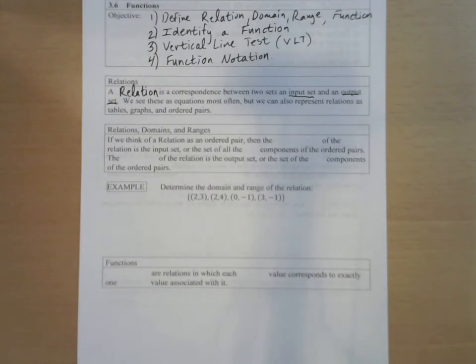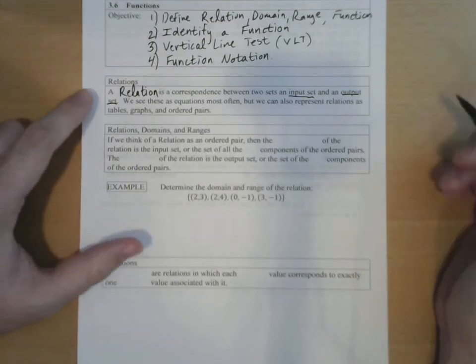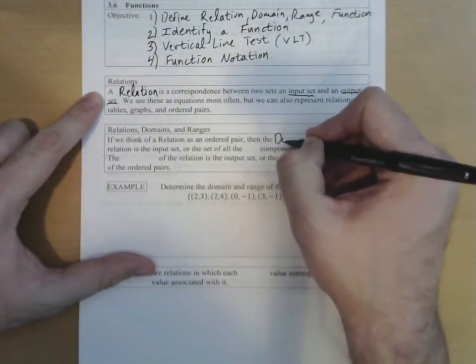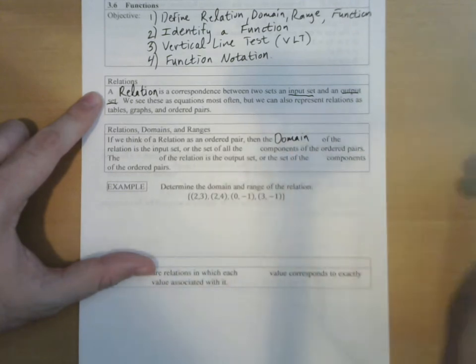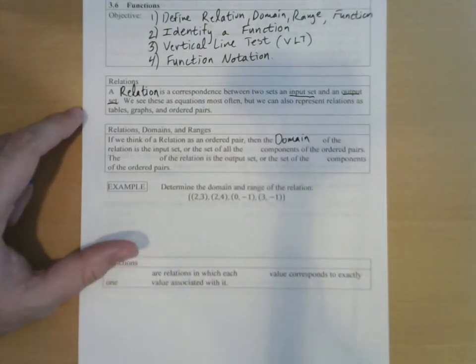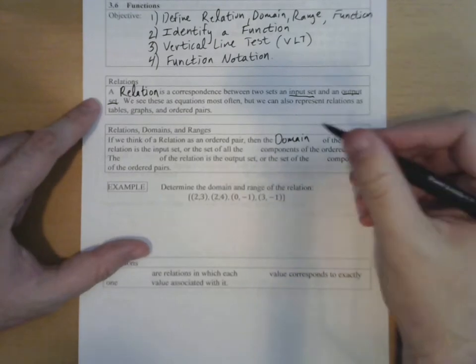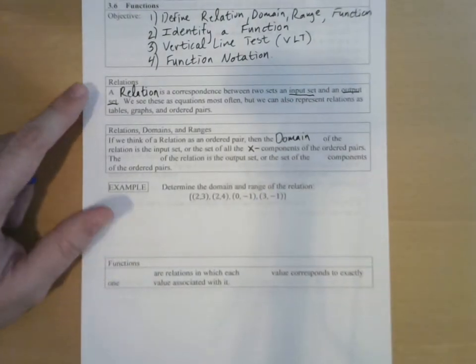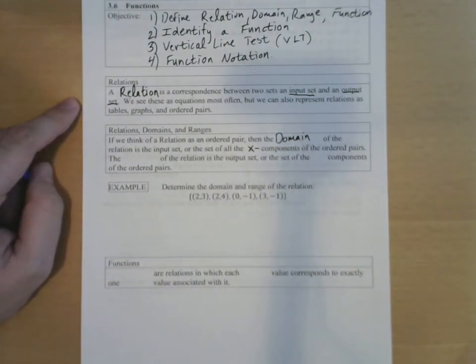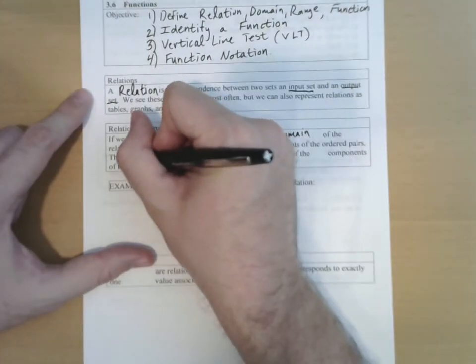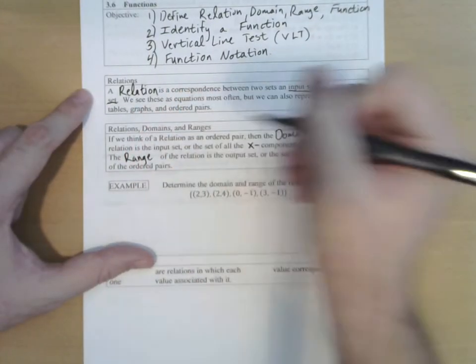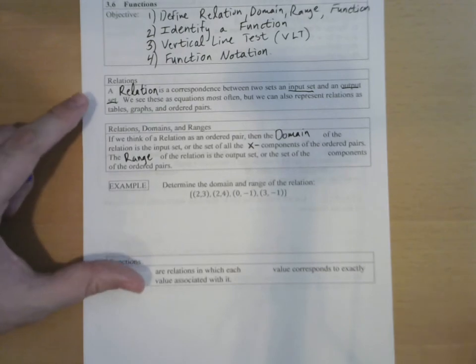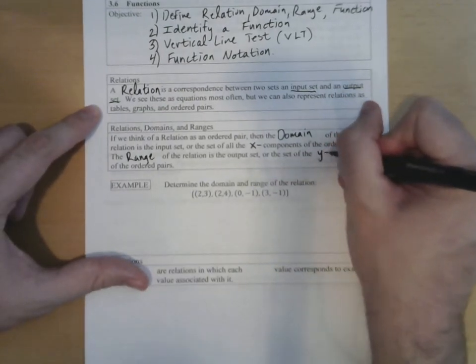Now, with relations comes domains and ranges. So if we think of a relation as an ordered pair, then the domain of the relation is the input set, or the set of all the x components of those ordered pairs. And the range of the relation is the output set, or the set of all the y components of the ordered pairs.